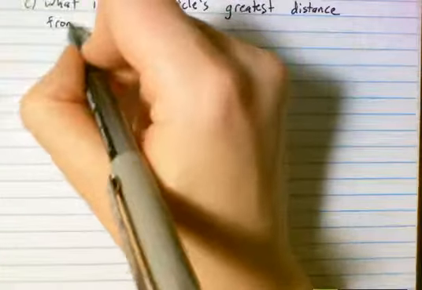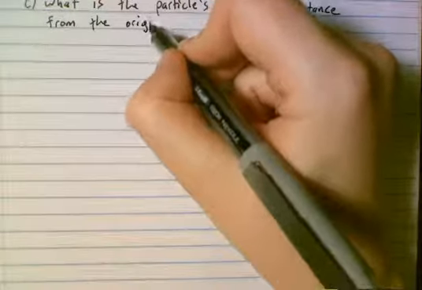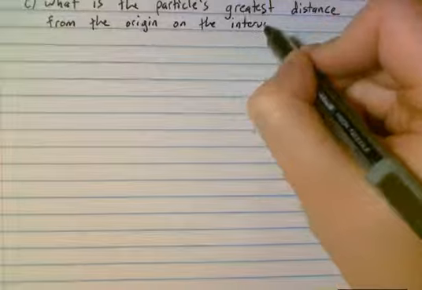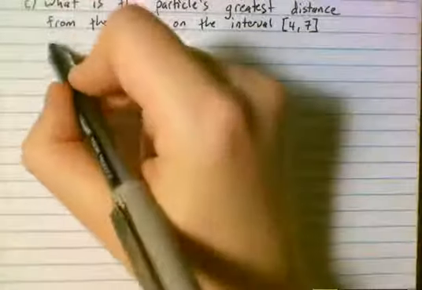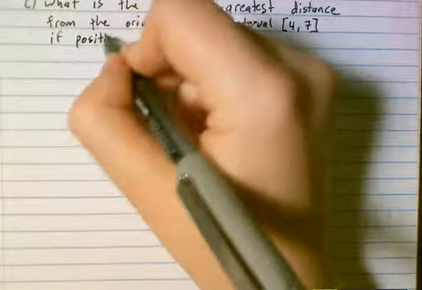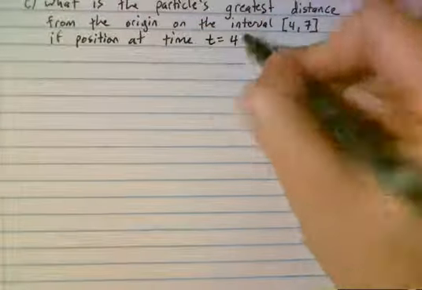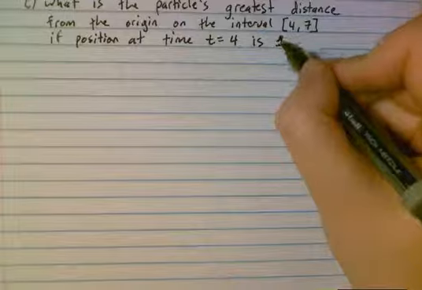What is the particle's greatest distance from the origin on the interval 4 to 7 if position at time t equals 4 is 1?